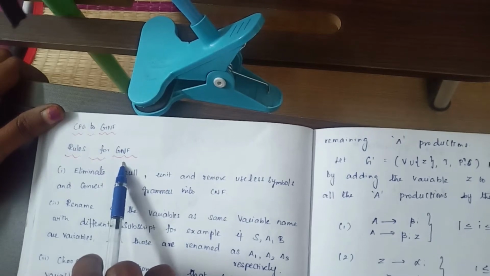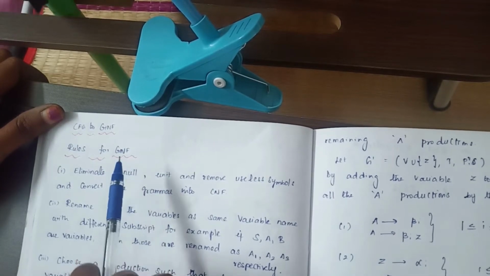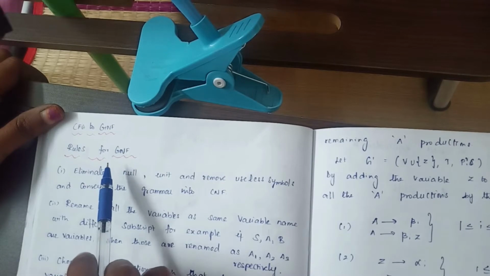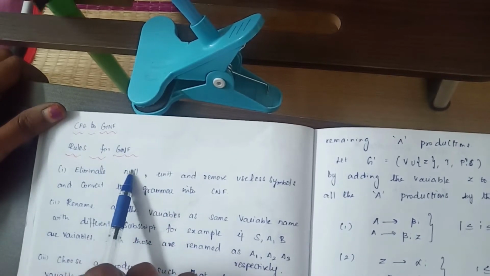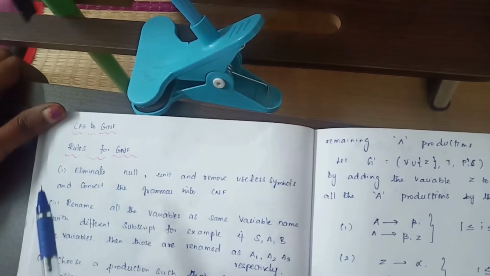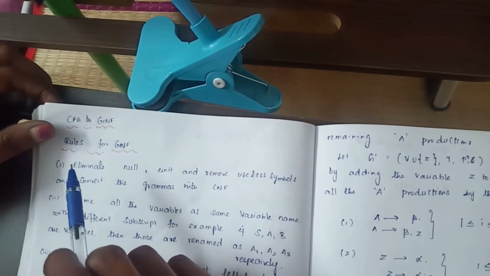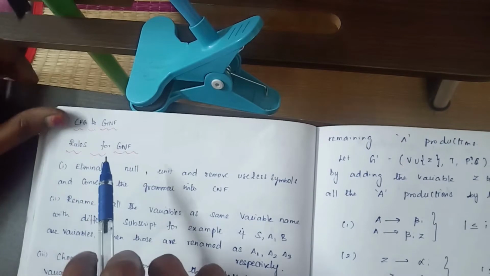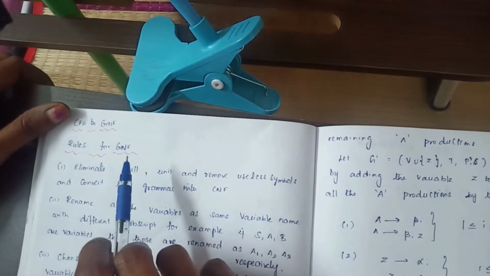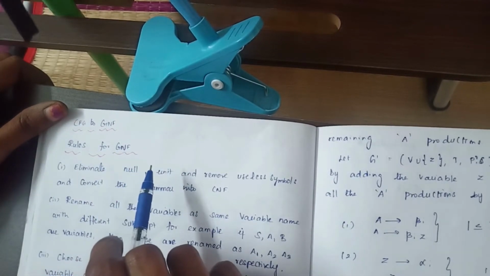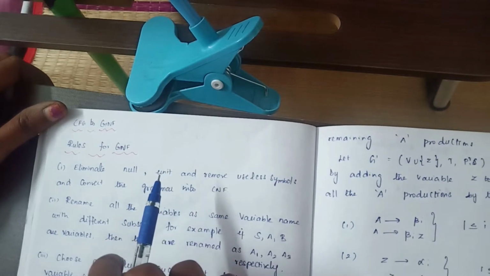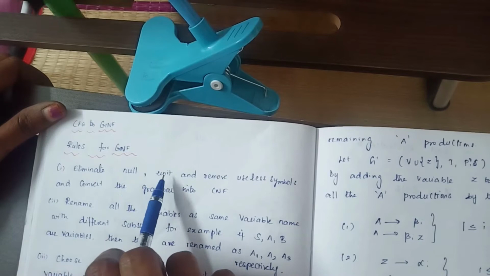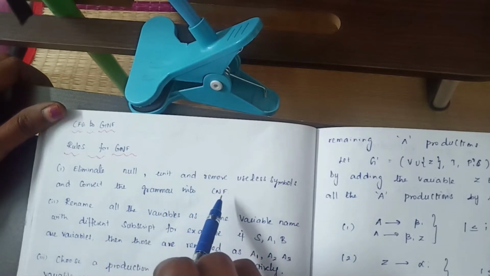GNF. It is a pre-processing step: we have to remove null and unit productions, and convert the grammar into CNF, right? In CNF we will have this format: a non-terminal gives non-terminal non-terminal, or a single terminal, right? That is the way we have to convert it. So that is a pre-processing step.